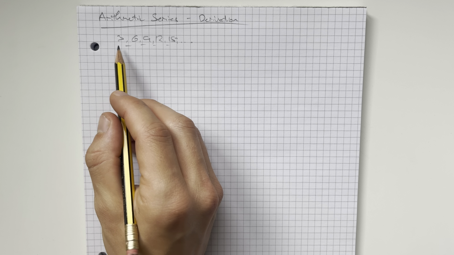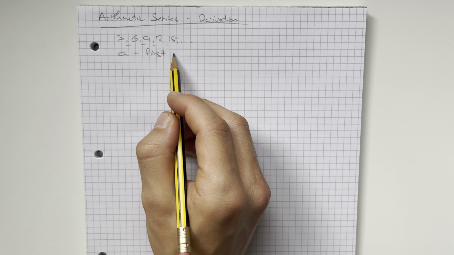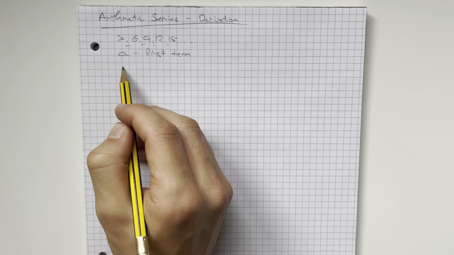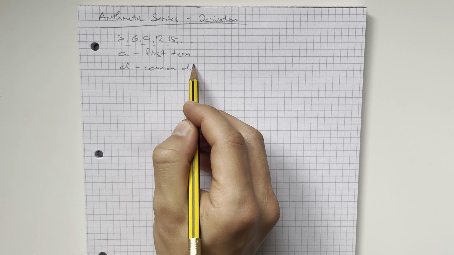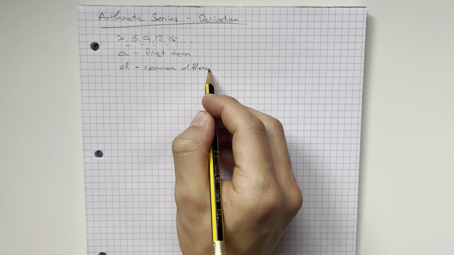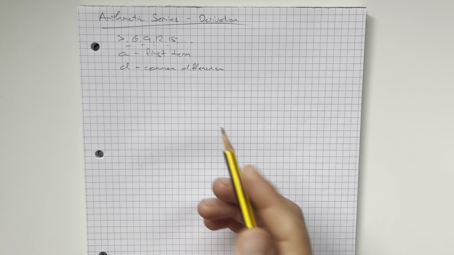First thing we need then is going to be the first term, and we'll label that a. And then also we're going to need the common difference as well, which we'll give the symbol of d for difference. It can be useful as well to know what the nth term is going to be, so we can help write in our terms in a second.